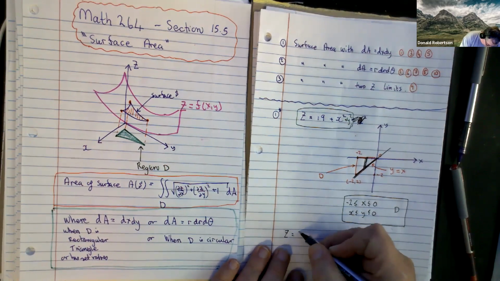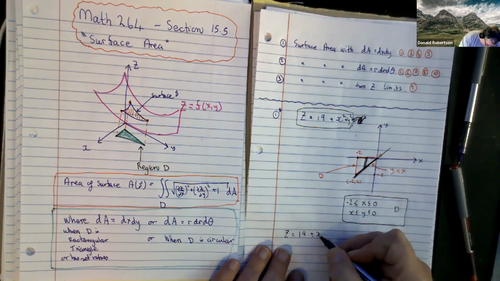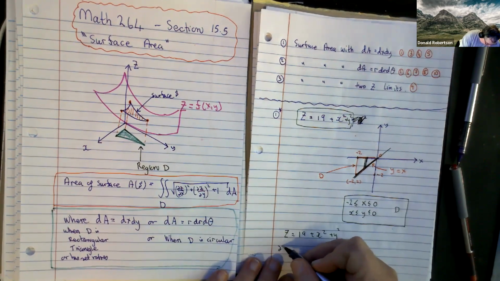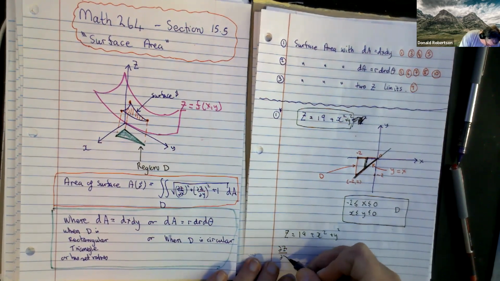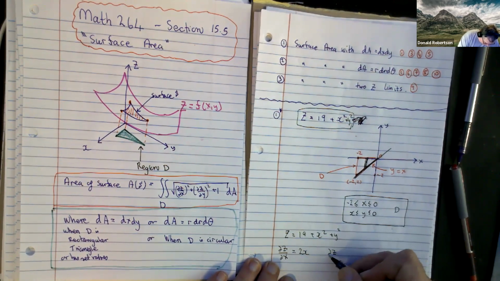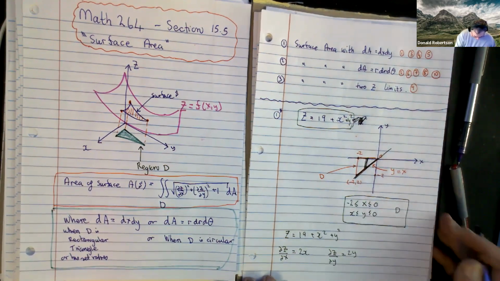Since z is 19 plus x squared plus y squared, the derivative of z with respect to x is 2x, and the derivative of z with respect to y is just 2y.